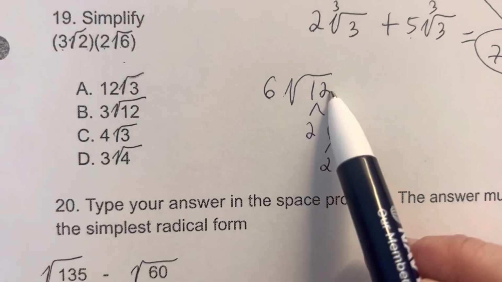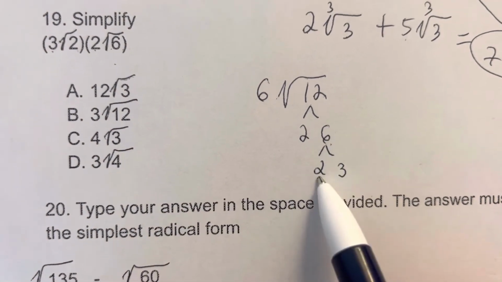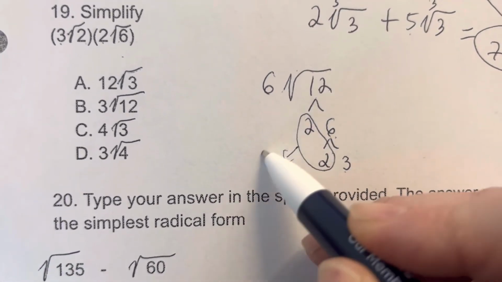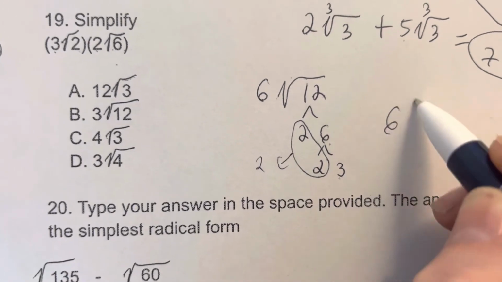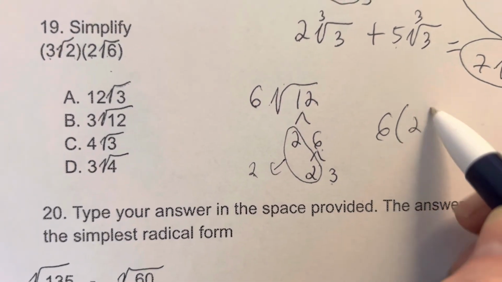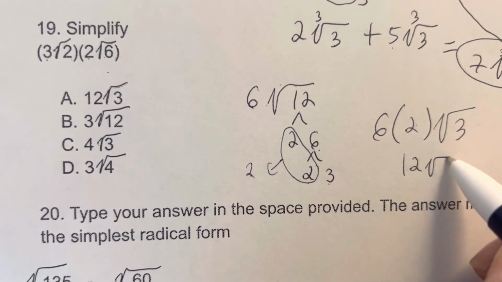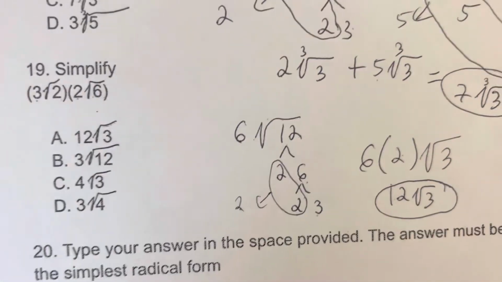So this was even number divided by 2, 6 is even divided by 2. And now we're grouping in 2's, so see it twice, read it once. So you have that 6 here, then you multiply that 2, and then left over 3. 6 times 2 is 12. So that's our answer. Okay, now let's put this in Desmos.